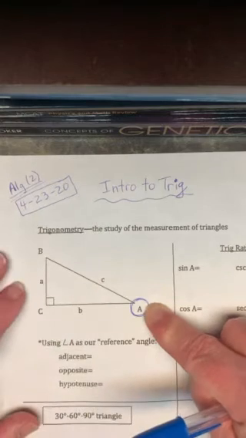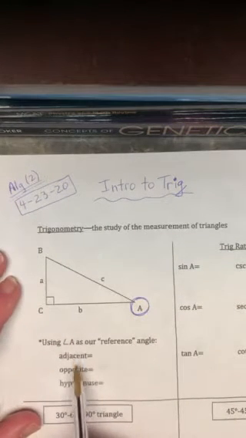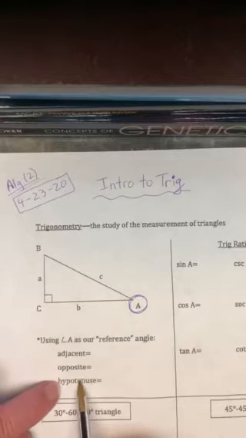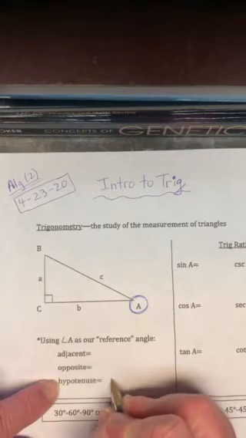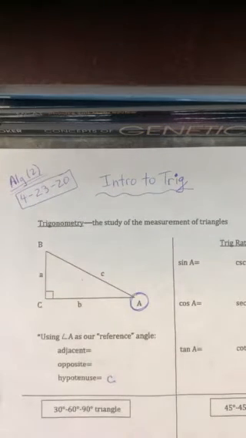The hypotenuse. So guys, write down the words adjacent, opposite, and hypotenuse. The hypotenuse in this picture is certainly side C, because it's the side that's across from the right angle.